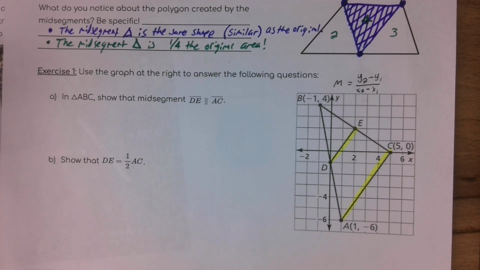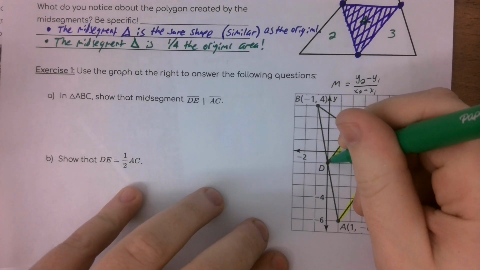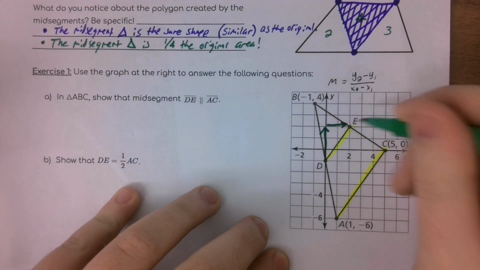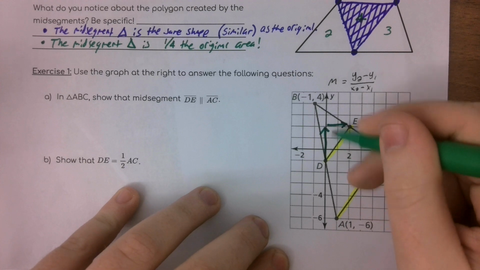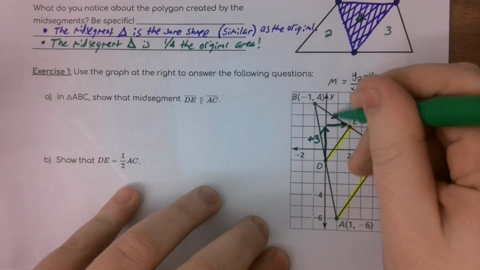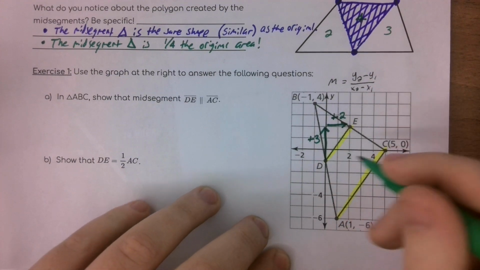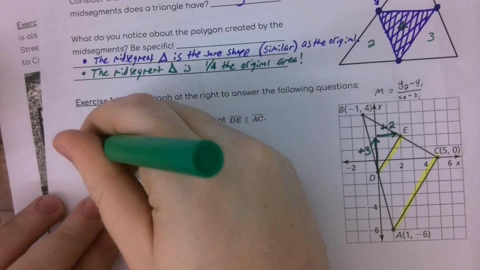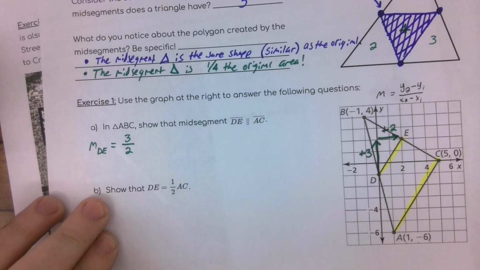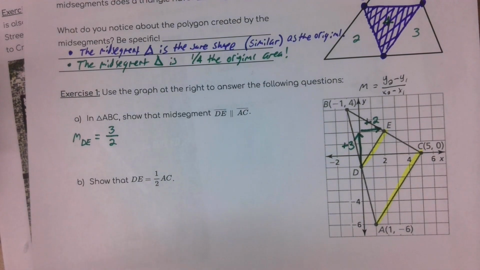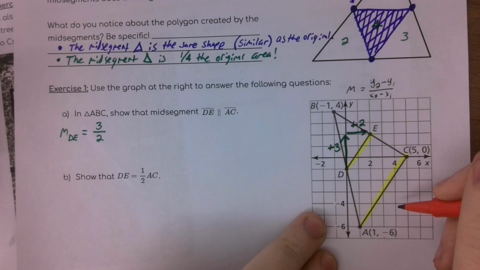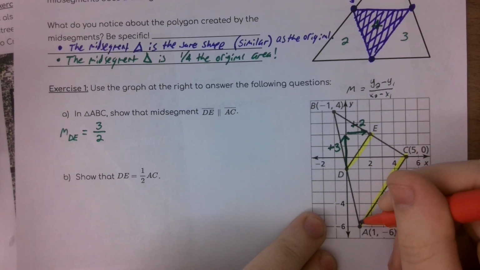But since we do, we can count out our slopes. We check how much up or down we go, and compare it to how much left or right we go. We make a ratio. Since we go up 3, our rise is 3, and to the right 2, our run is 2, the slope of DE is 3 over 2. Now, we can compare that to AC, which looks like it's a longer segment, but it doesn't mean the slope is different.